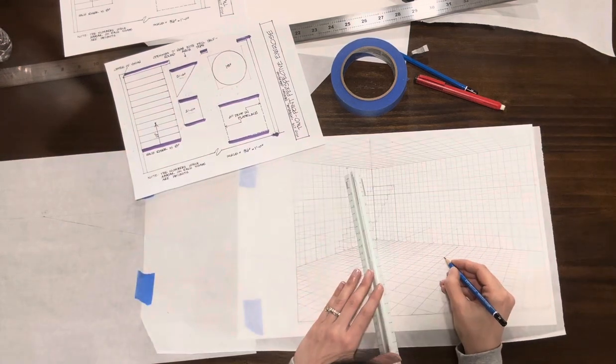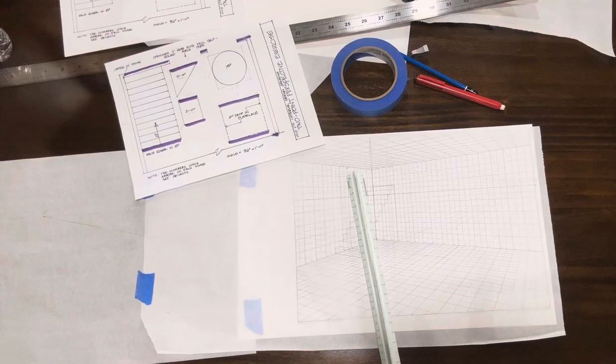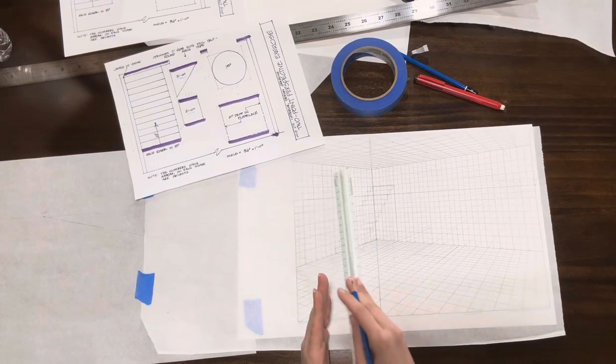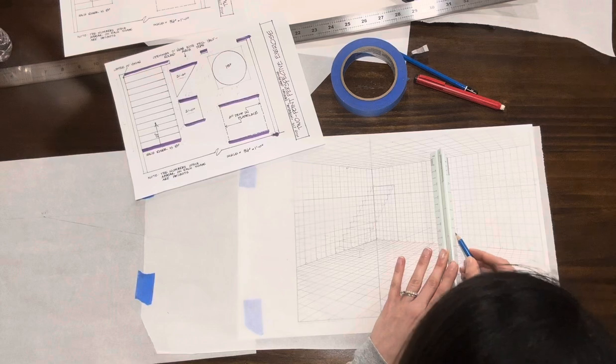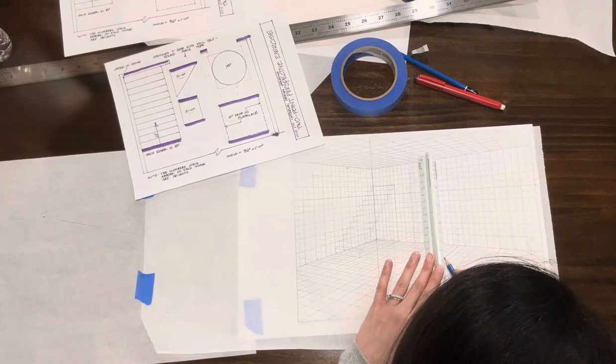Now, from each corner that we have, we draw a straight vertical line to touch the corresponding line for the elevation, from here to here, from here to here.